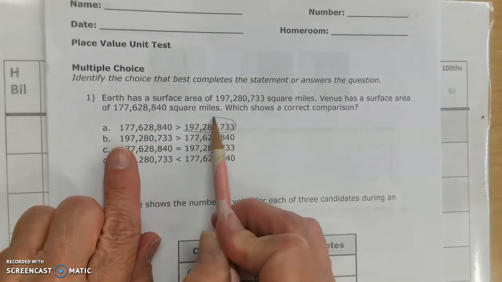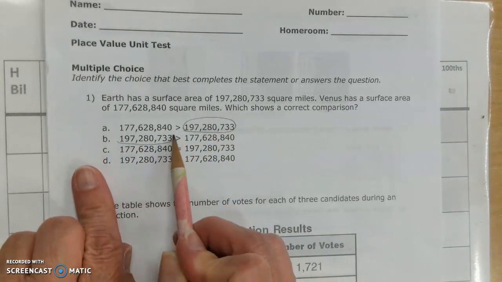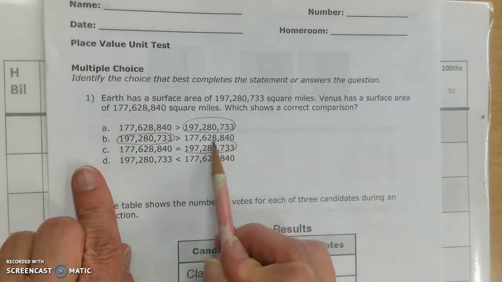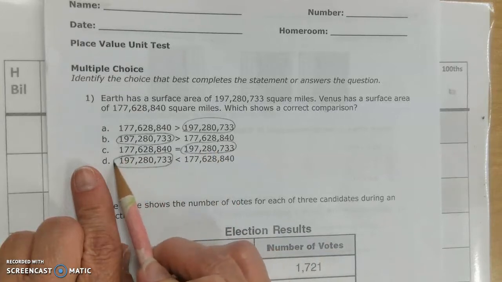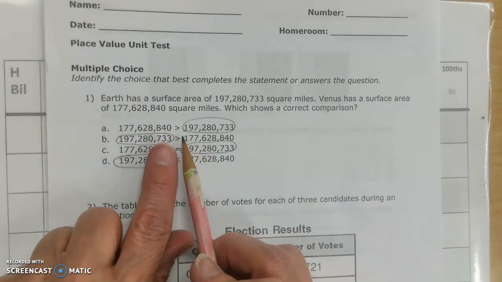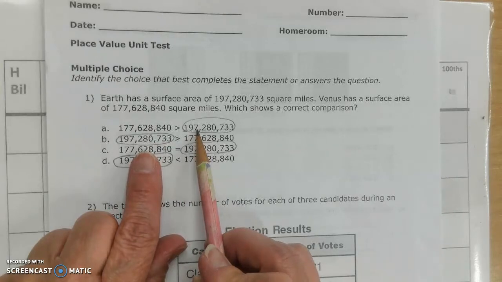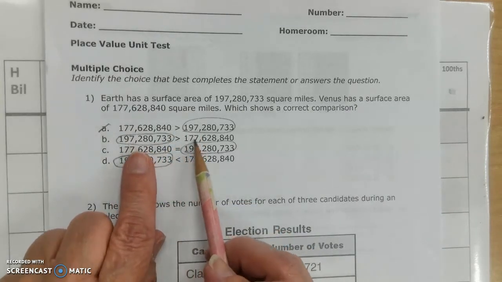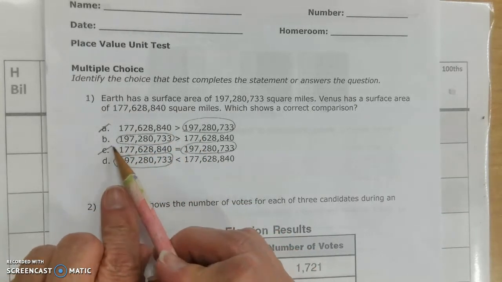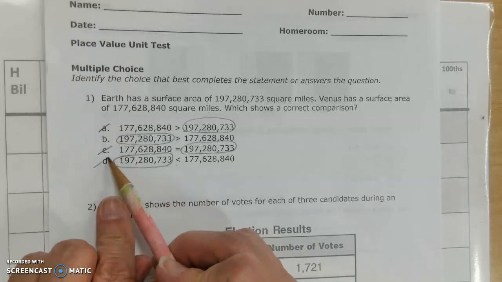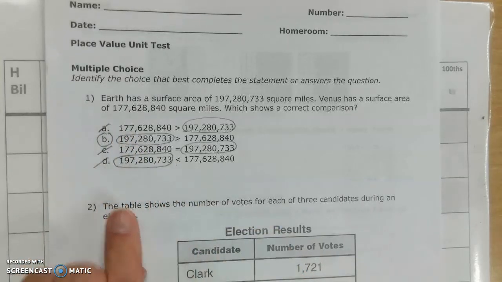So remember, this was the larger number, and if I circle that on my test for each one of these, I can find the number that has the greater than symbol pointing to that larger number. This is not correct. This might be correct. Of course, it's not equal, and then this symbol is incorrect. So this is how I would make the selection for this.